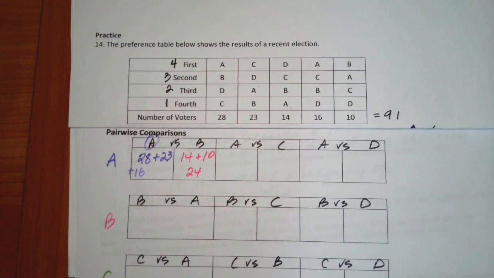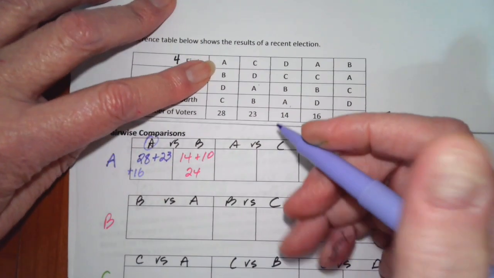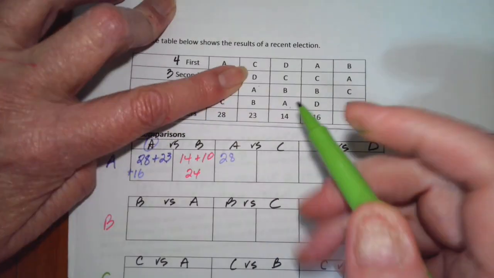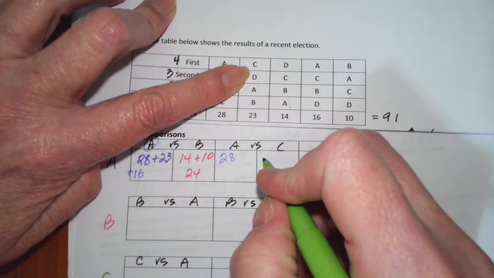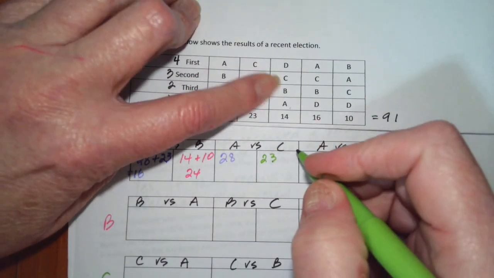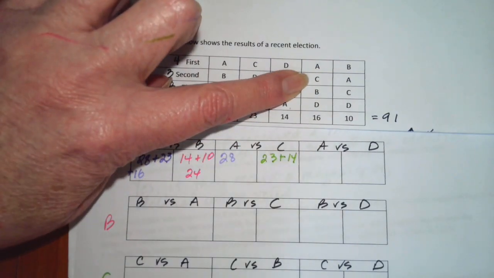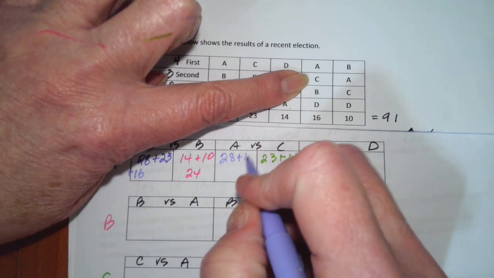Okay, A versus C. A came in higher here, so gets the 28. C came in higher here, gets the 23. C came in higher here, gets the 14. A comes in higher here, gets the 16.